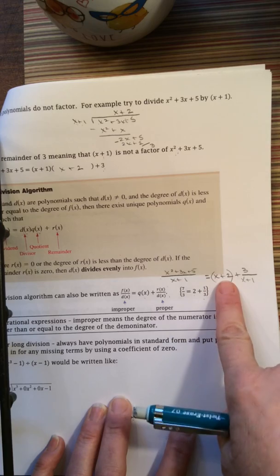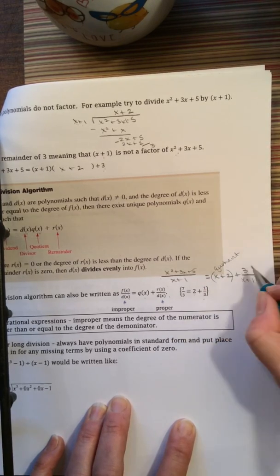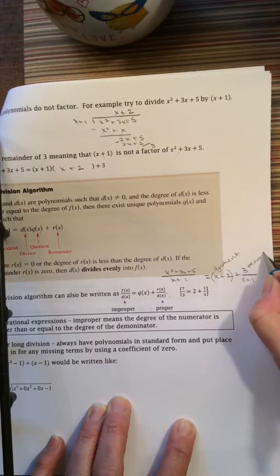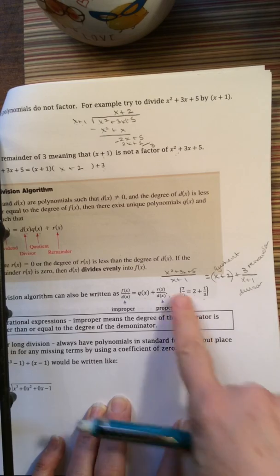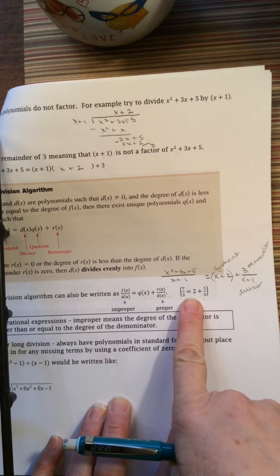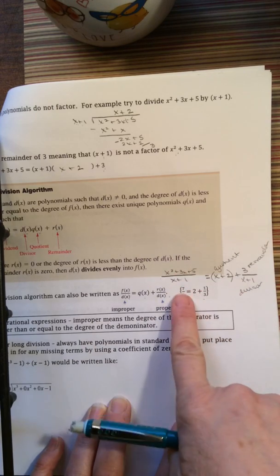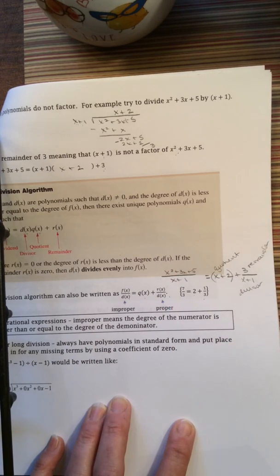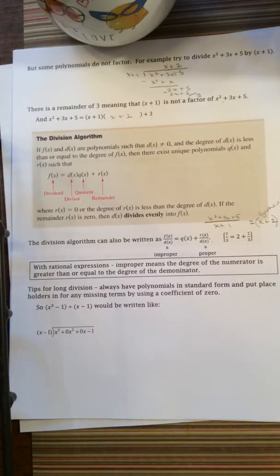It's the quotient plus the remainder over the divisor, which is exactly what we do with numbers here. So this is another way that we can express an improper fraction in terms of polynomials. And what we mean by improper, I just have in the box there: the degree of the numerator is greater than or equal to the degree of the denominator.